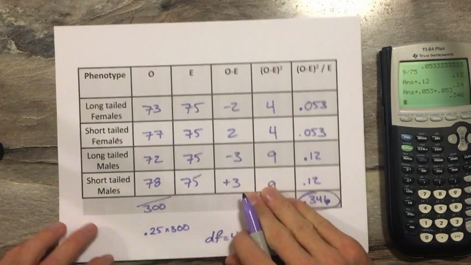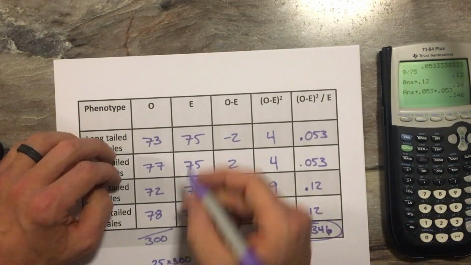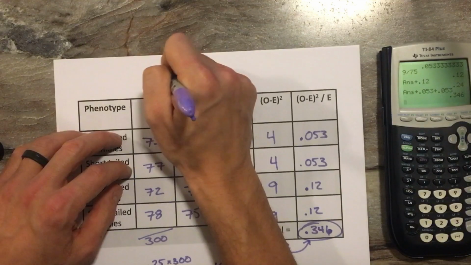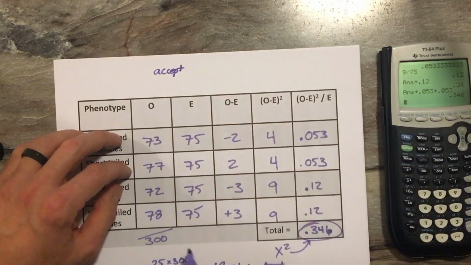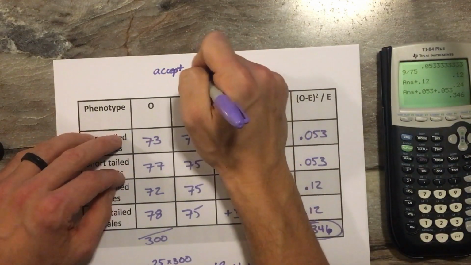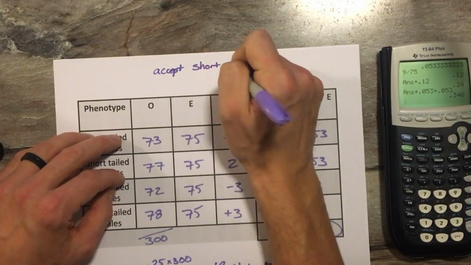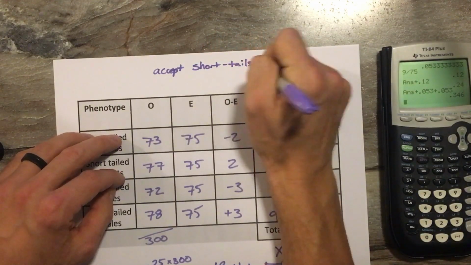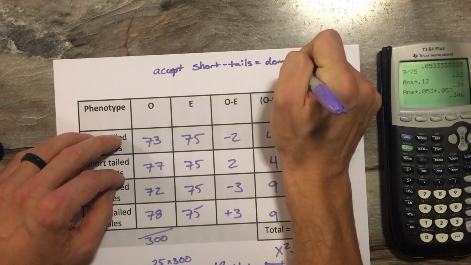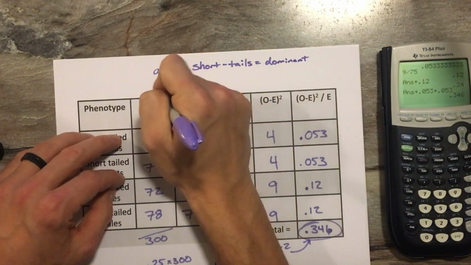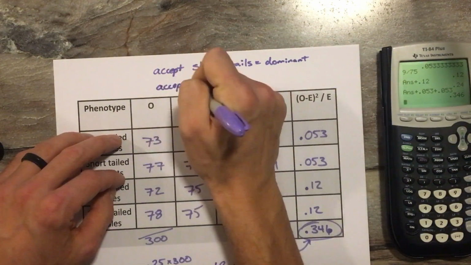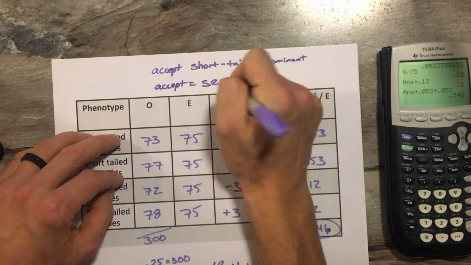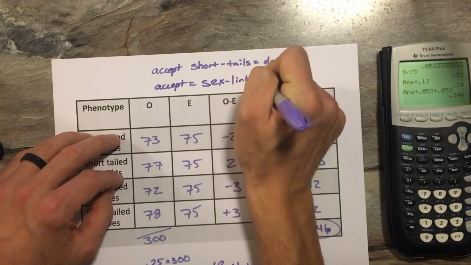our 0.346. So in conclusion to all this, we would accept, okay, that it is short tails are dominant, and we would also accept that this would be sex-linked, okay?